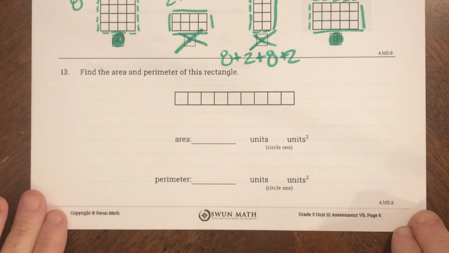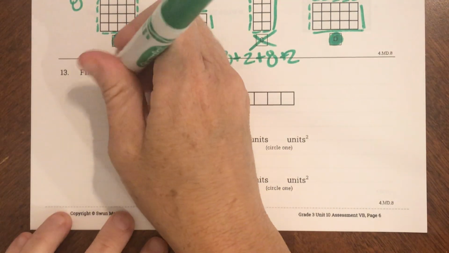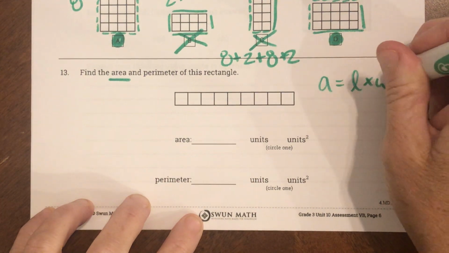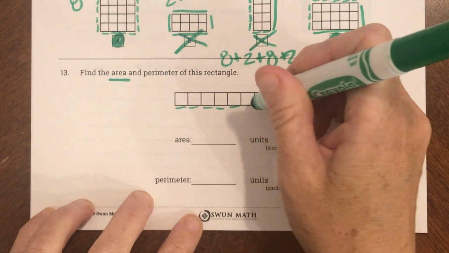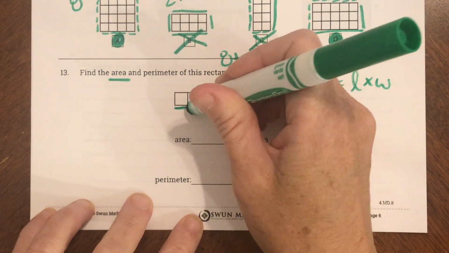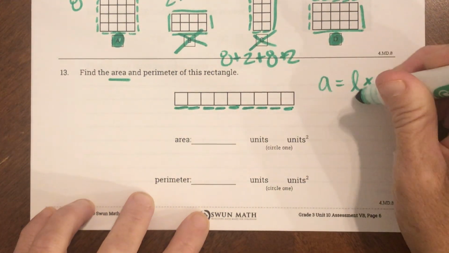Okay, for number 13, it says find the area and perimeter of this rectangle. Area is going to be length times width. My length is 1, 2, 3, 4, 5, 6, 7, 8, 9. Let me double check that. 1, 2, 3, 4, 5, 6, 7, 8, 9.